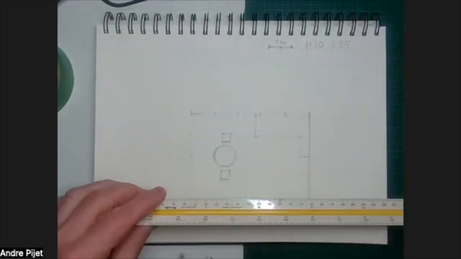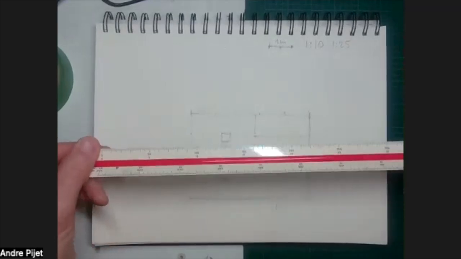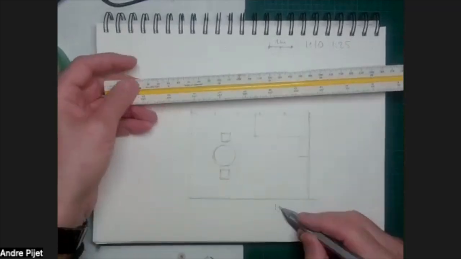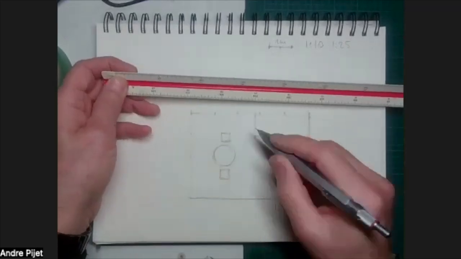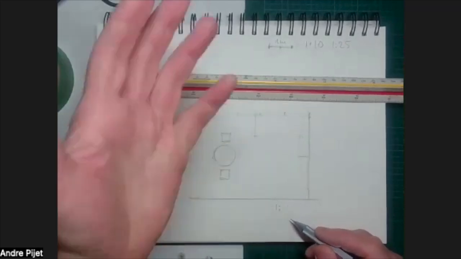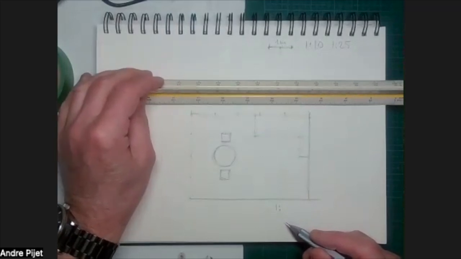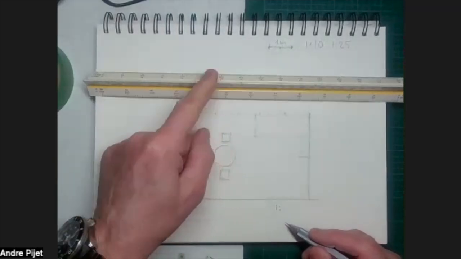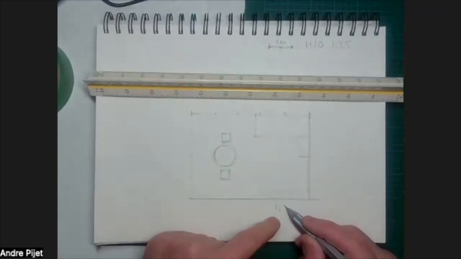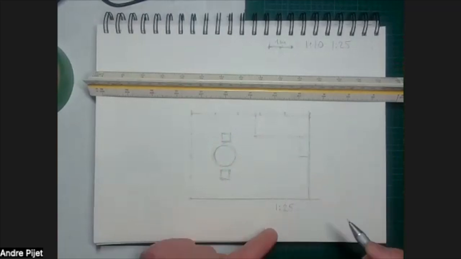So we have space like 4 by 5. And of course, if I would use the ruler, I would write here exactly what kind of scale I was drawing in. Yes? Donc, si j'avais dessiné avec la règle, particulièrement conçue pour dessiner à l'échelle, donc je vais écrire ici, bien sûr, disons 1 à 25, pour exemple, oui, 25 plus ou moins l'échelle.